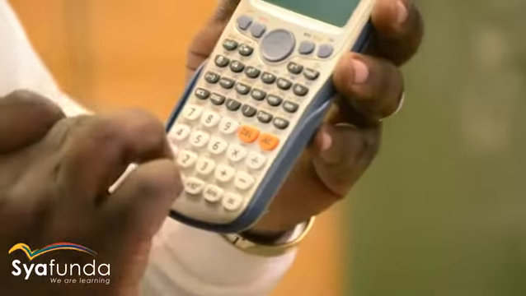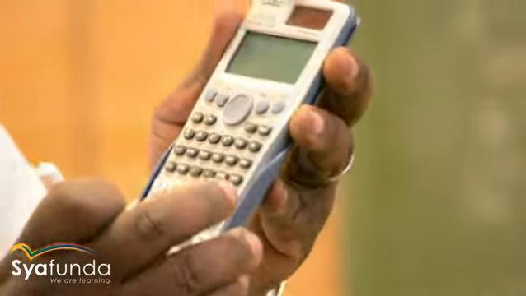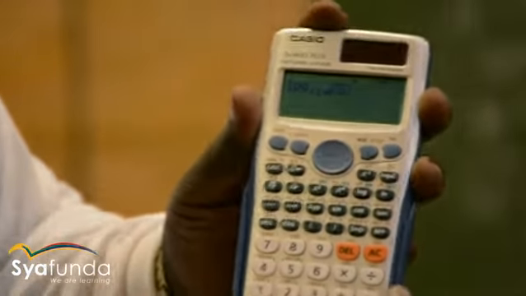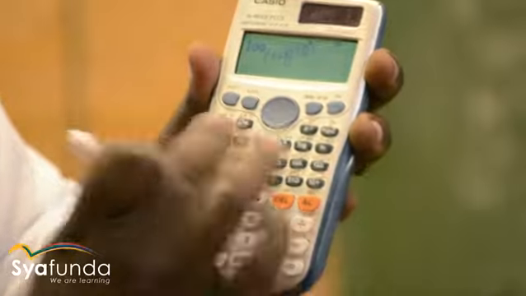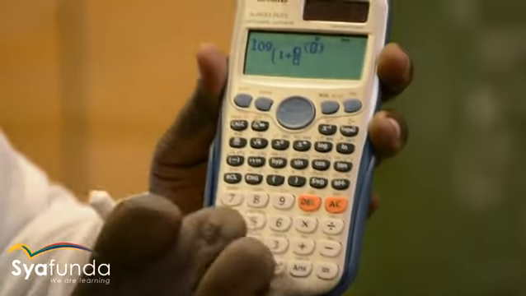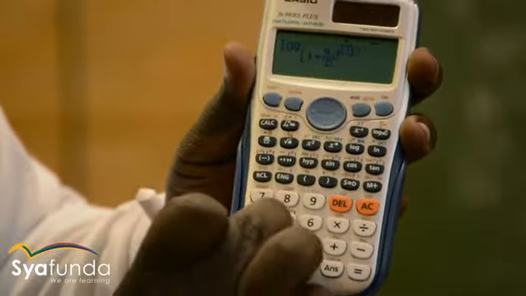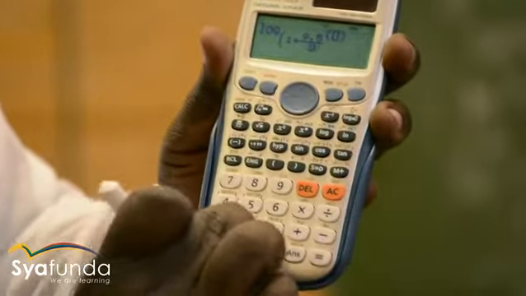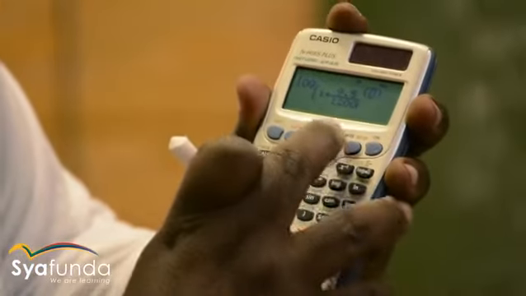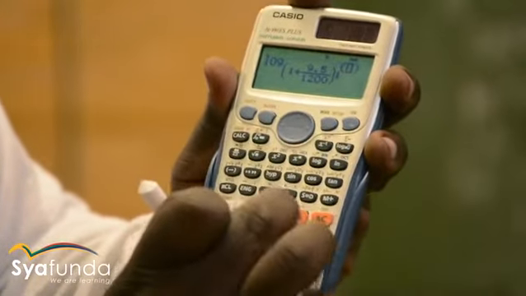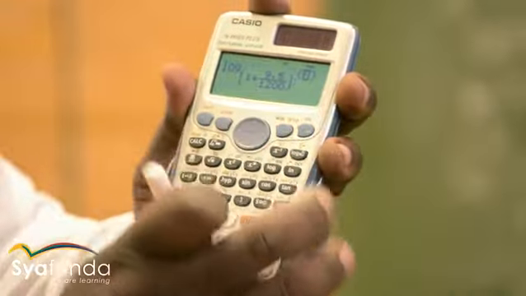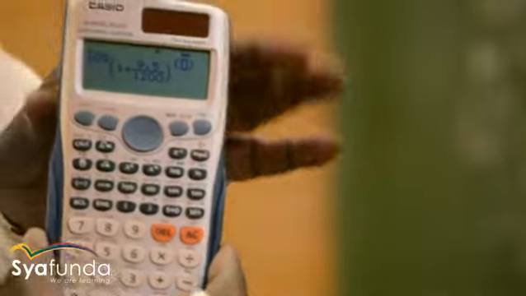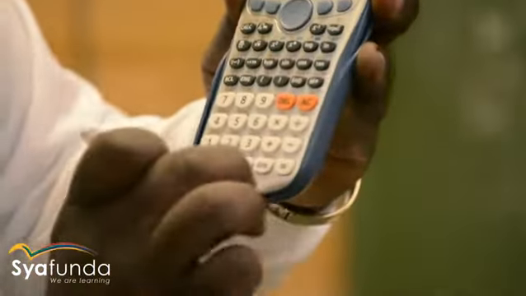What is our base in this particular case? Let me just put my base in brackets. I've got 1 plus a fraction. What is that fraction? It is 9,5 over, what's the denominator there? It is 1200. And let me close that bracket. And let me go up now and click to the 0.81. That's the number that I'm going to punch now in my calculator.